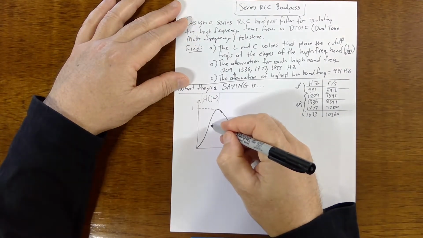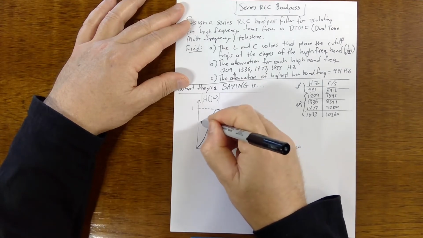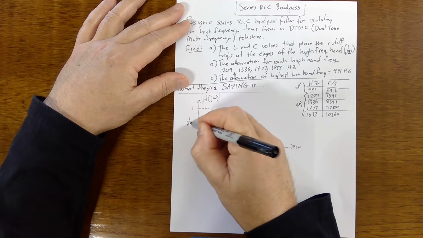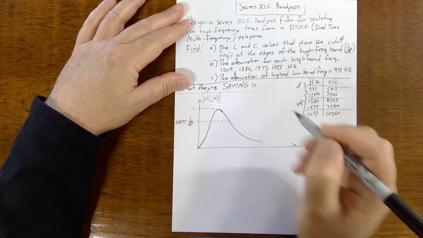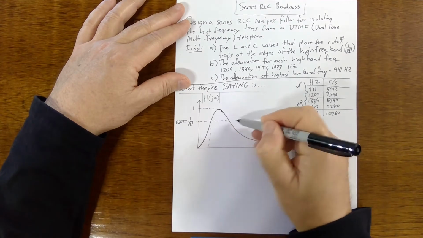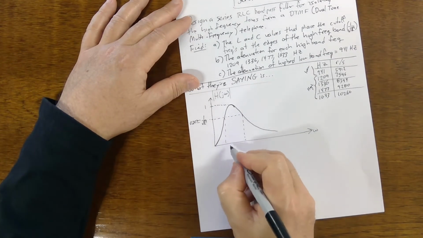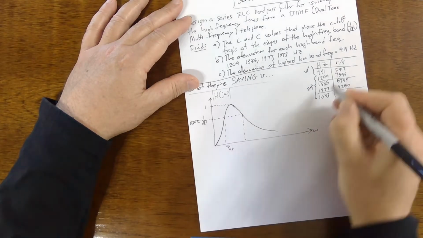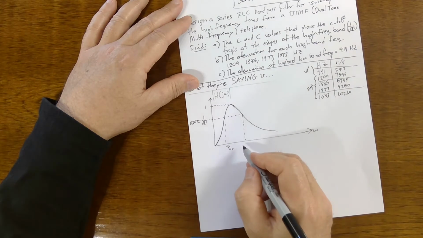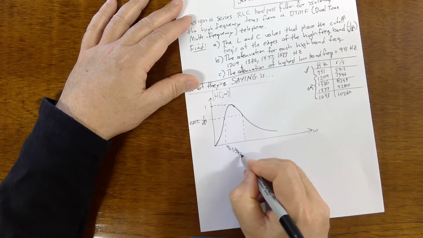So there's a 1 over root 2, which is 0.707. There's 2 frequencies that define the band. This is omega cutoff 1, which is 1209, or let's use the 7596.